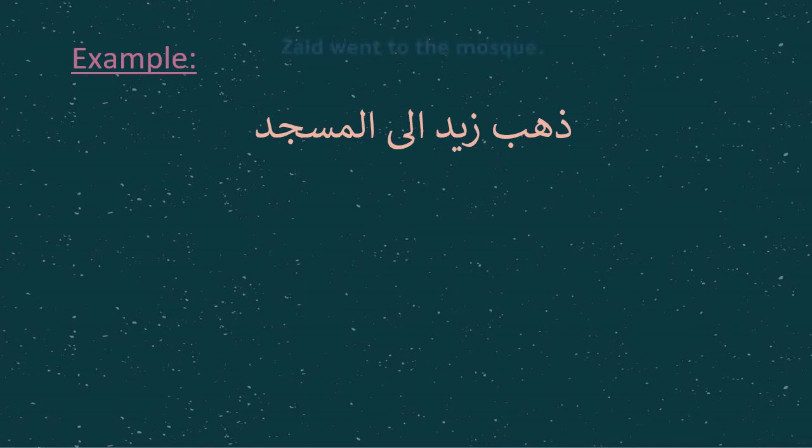For example, this is a complete sentence of Arabic: ذهب زيد إلى المسجد. It means Zaid went to the mosque. So ذهب is went, Zaidun is the name of a person, ila is to, and al-masjid is mosque. Now you see there are four words.